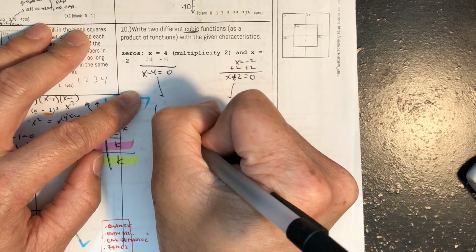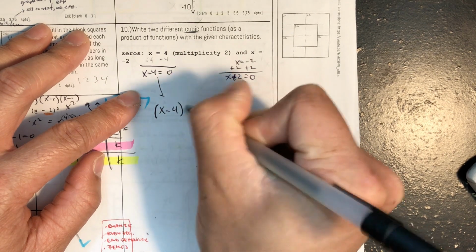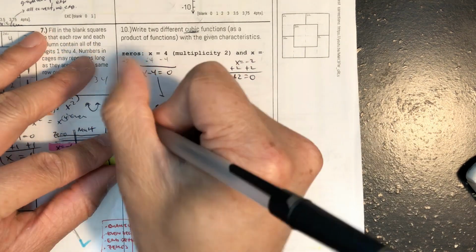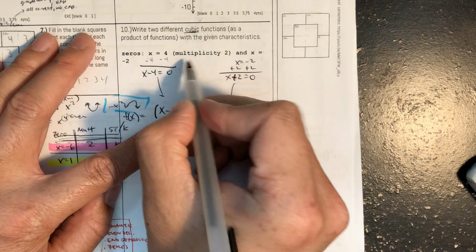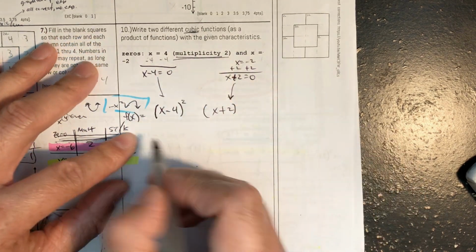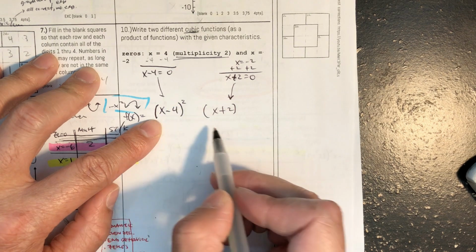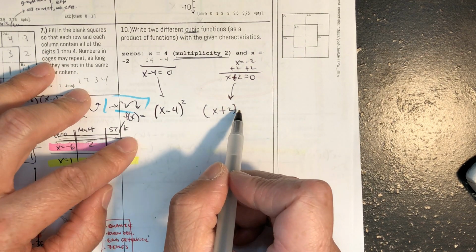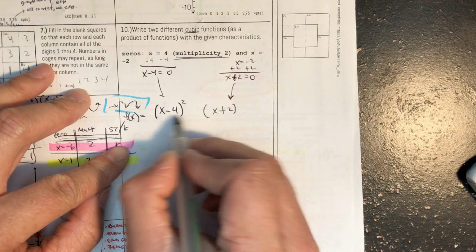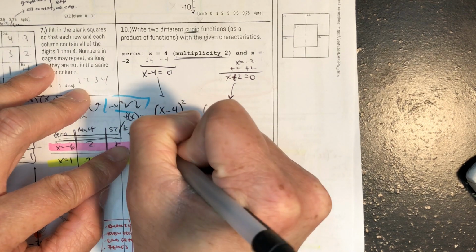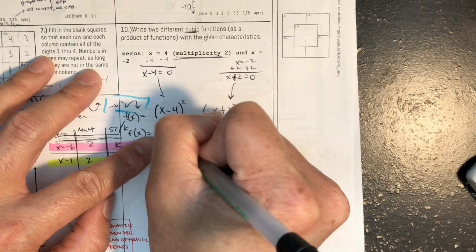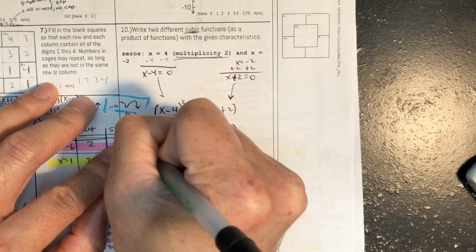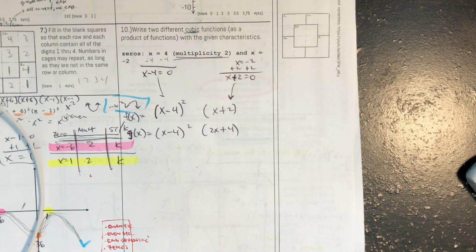Now these become my binomials. Does that make sense? So I can say f of x equals, and then I go back with my multiplicity. This 2 there goes here. So I have f of x equals (x minus 4) squared times (x plus 2). And then we talked about how you can double everything in the box, or you can double one of them. How about we double this one? 2x plus 4. We'll call it a different function, g of x. This would work.